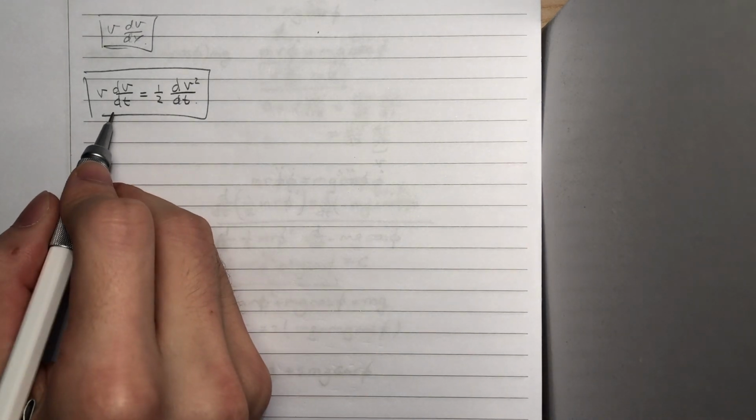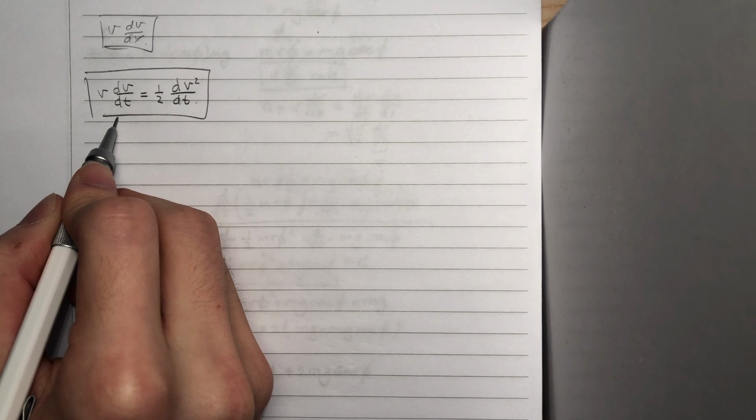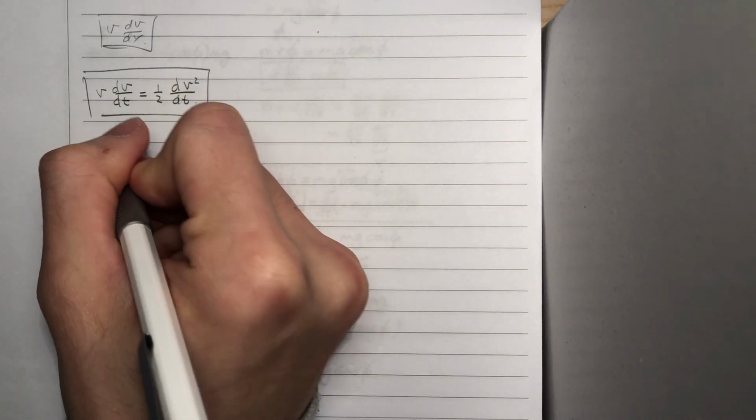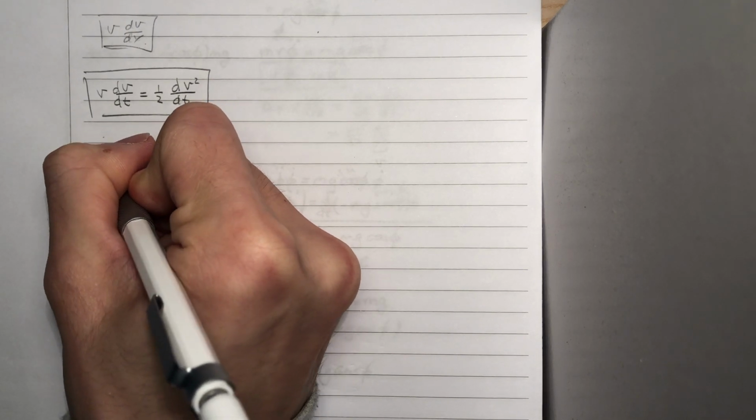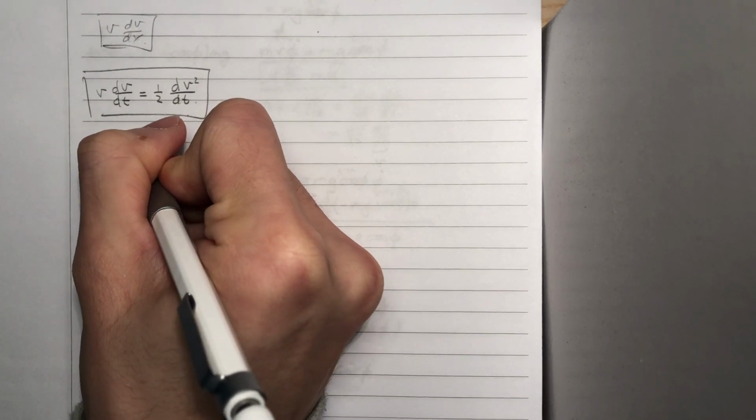That's what I actually used. So how do we get from this to that? First, we multiply top and bottom by 2.